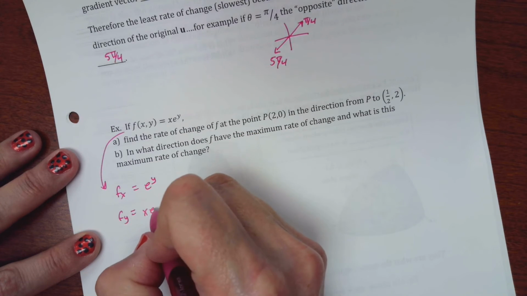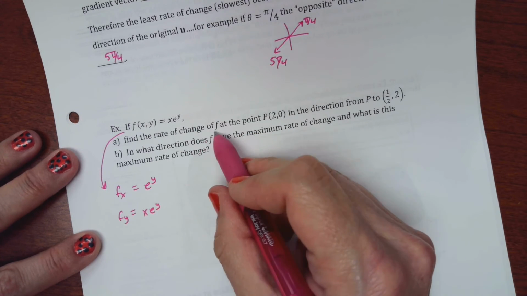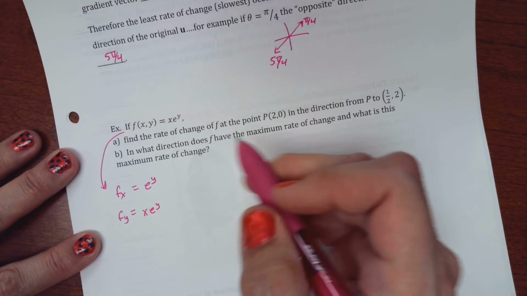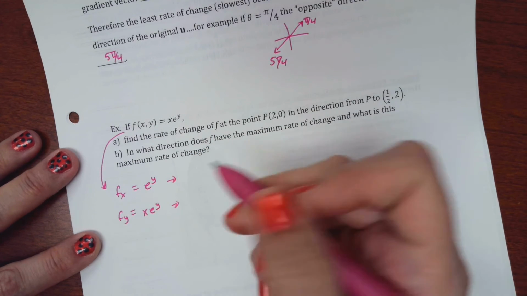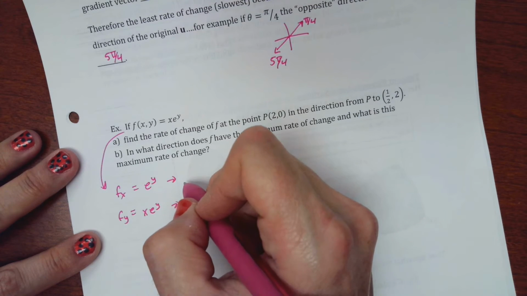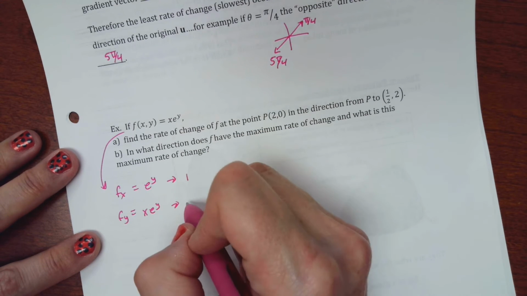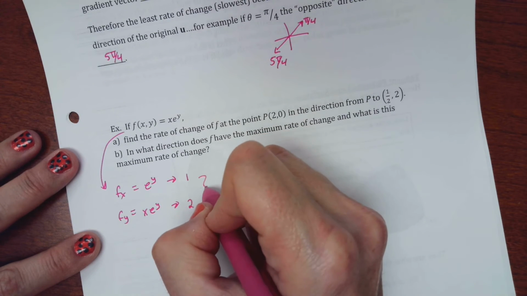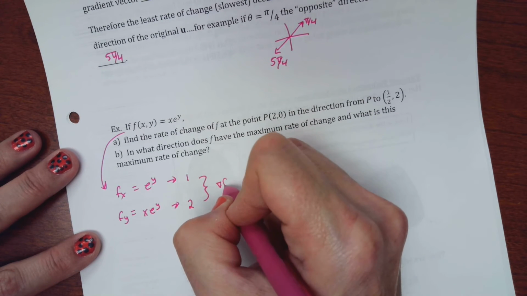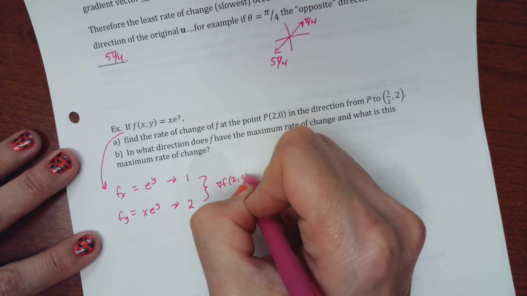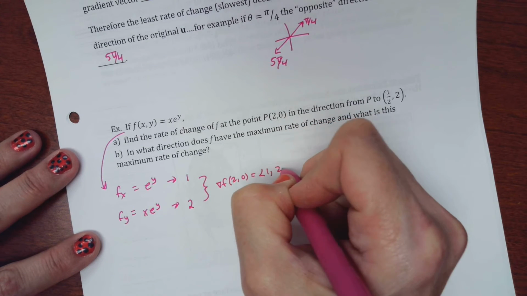X just hangs around. All right, and we are trying to find the rate of change at the point 2, 0, so let's plug in 2, 0. If I plug in 2, 0, I get e to the 0, which is 1. 2 times e to the 0, so that's 2. So basically I have that my gradient vector at 2, 0 is the vector 1, 2.